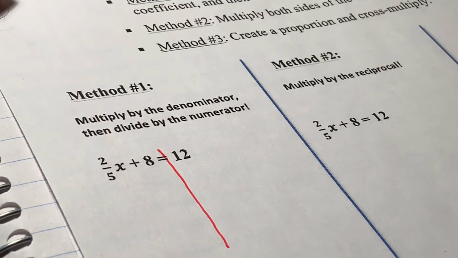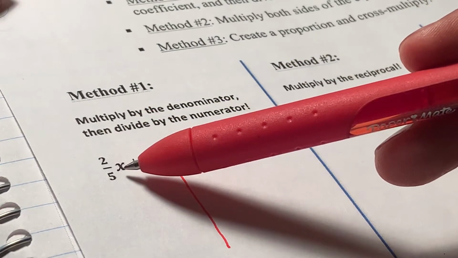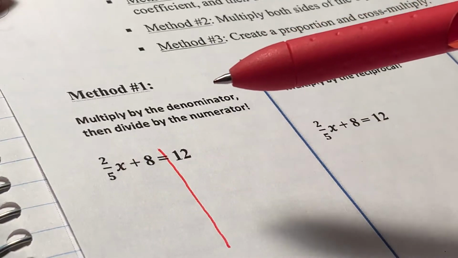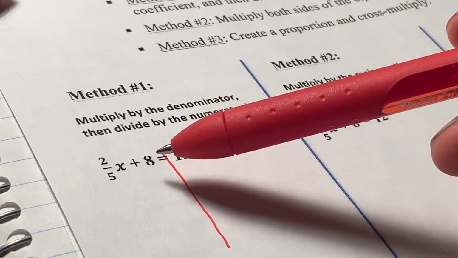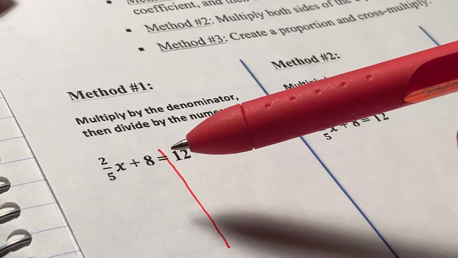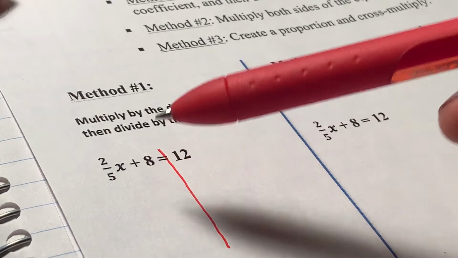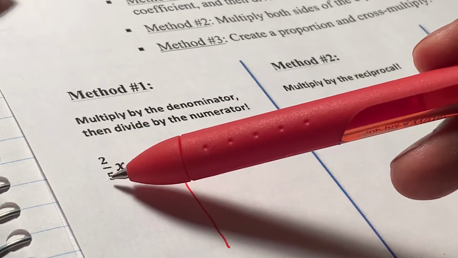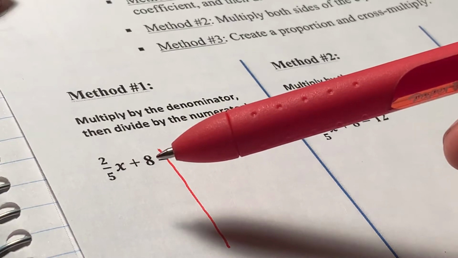Now, first of all, do we see any like terms on the same side? Well, I see 2/5 x and I see positive 8. Are these 2 like terms? If you said no, because this has a variable and this doesn't, you are 100% correct. Now look at what's different with this equation than the equations we've done in the past. We have a coefficient that's a fraction. In other words, my coefficient is not 2x, it's 2/5 x. Okay? My coefficient is a fraction. The partner of the variable is a fraction, not a whole number.